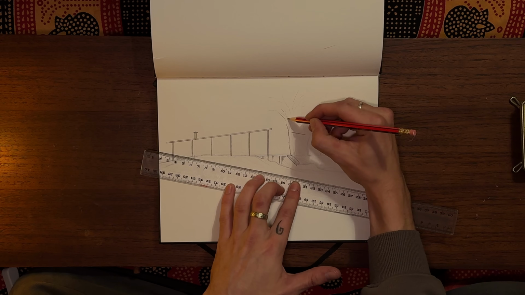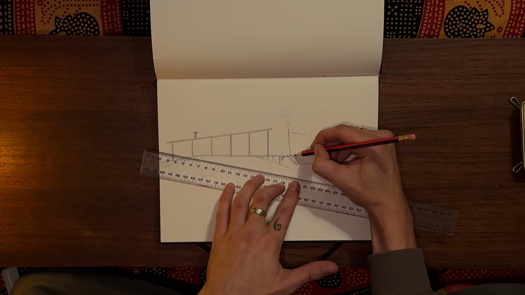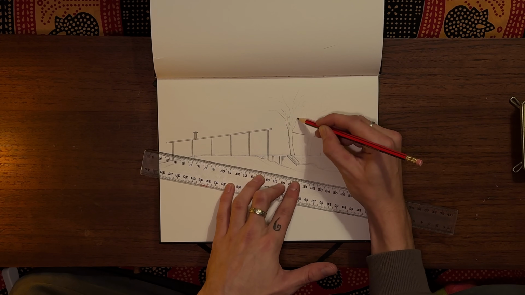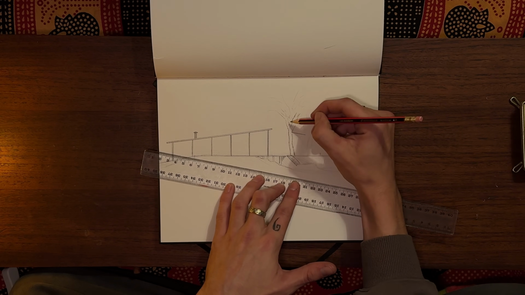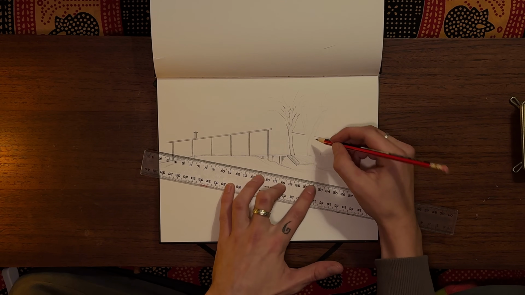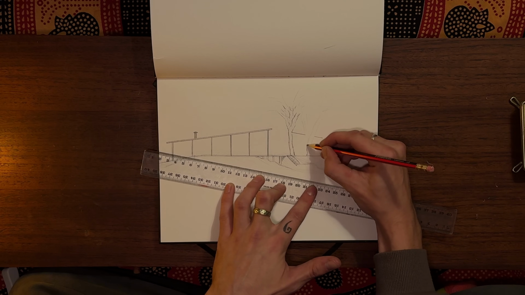Sketching for the tree just to add a little bit of depth there so we can see what exactly we are working with. Just going around like that. Don't need to do too much there, it's not really much of a focus point for this drawing.